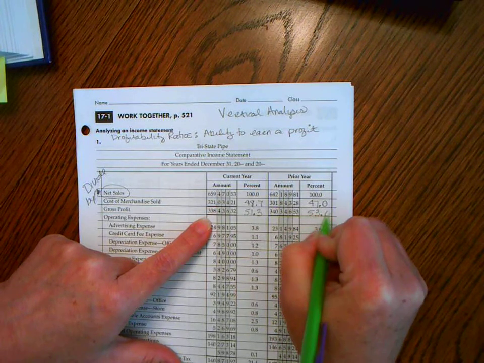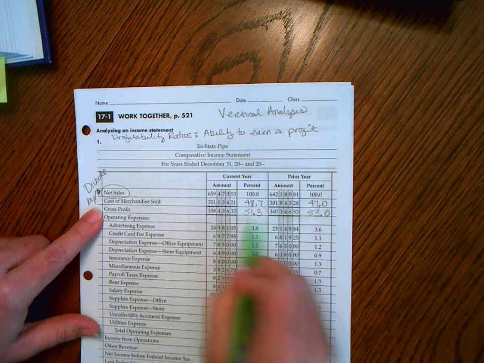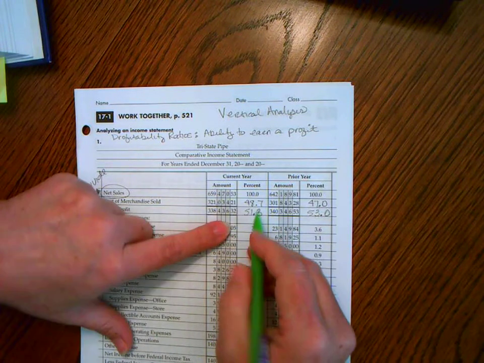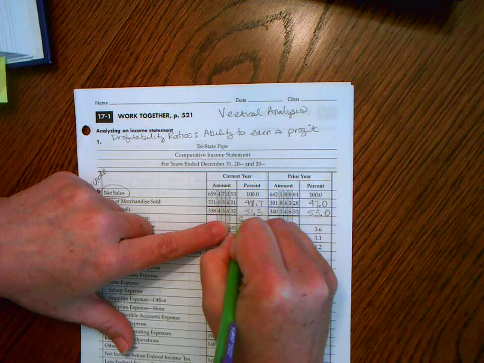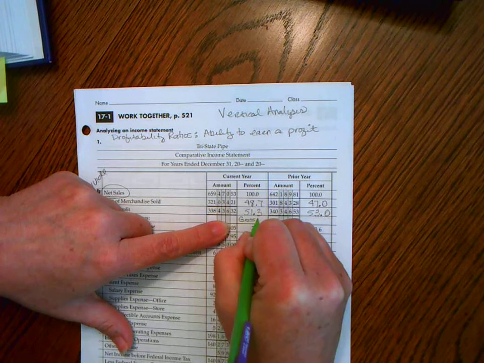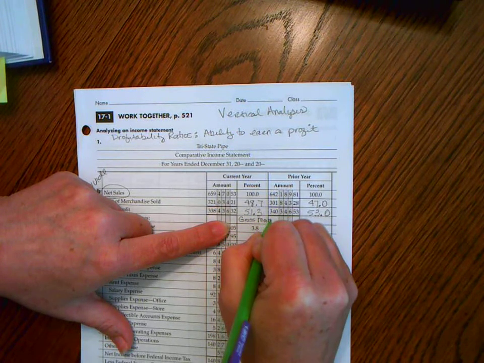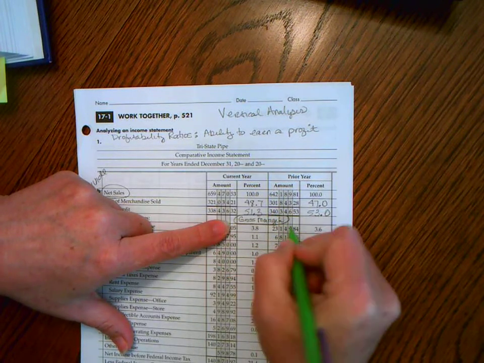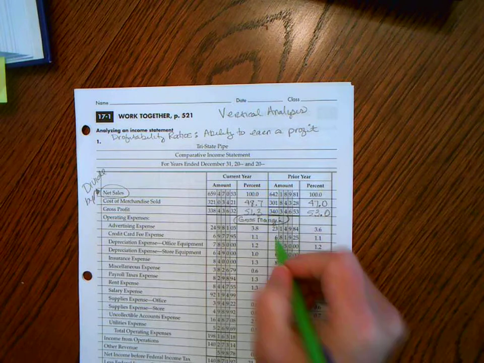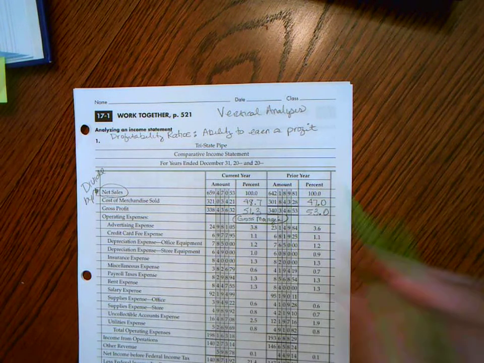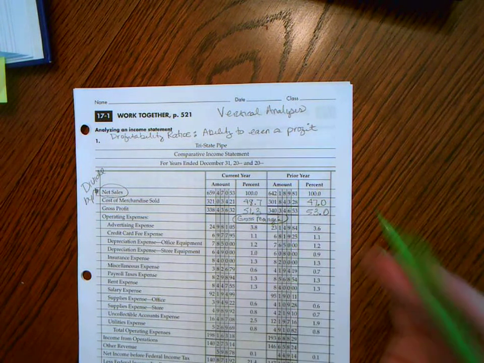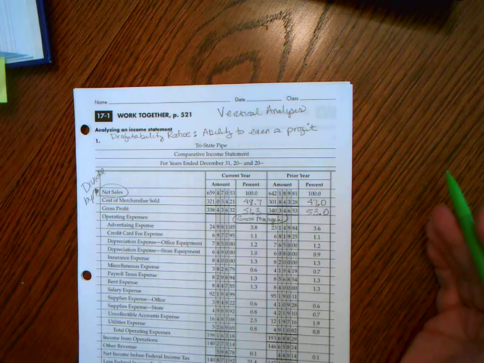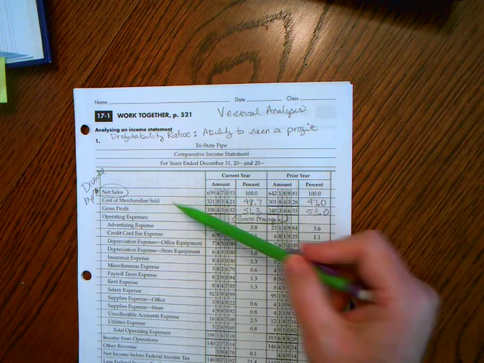Now another name for this percentage right here is gross margin or gross profit margin. That's a number that a lot of people will look at. Basically, what is your gross profit based on your sales? It's taking out the cost of your goods.